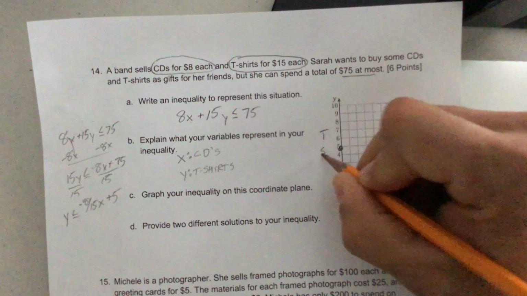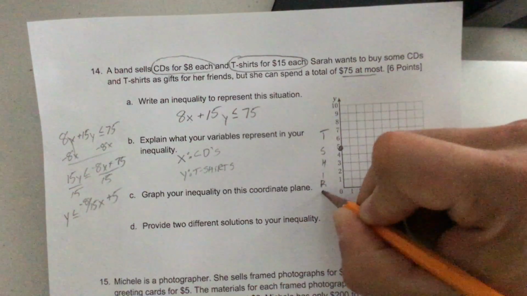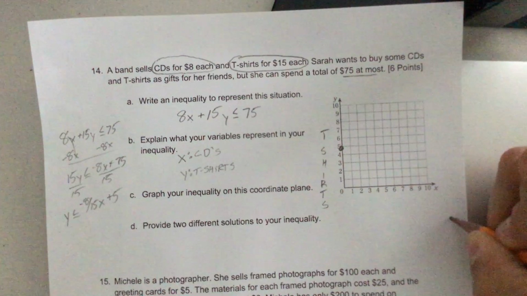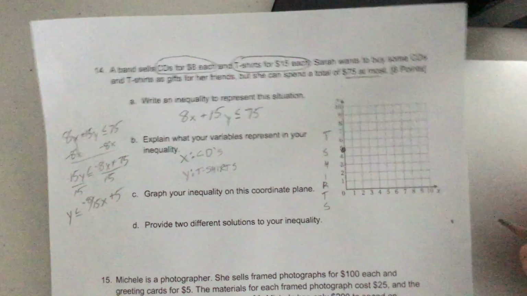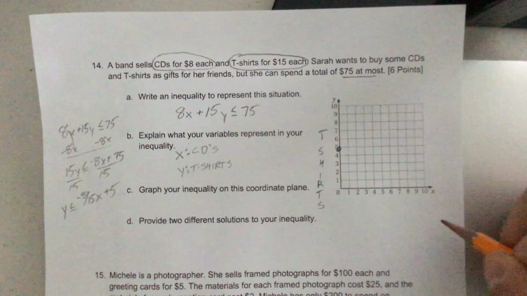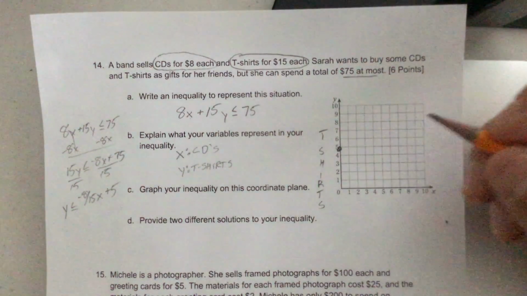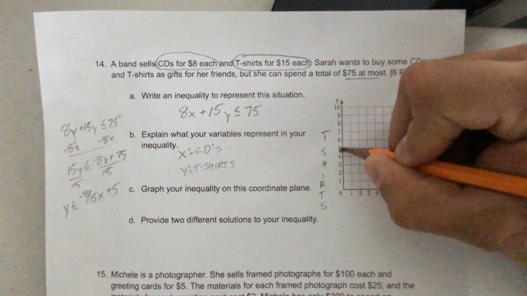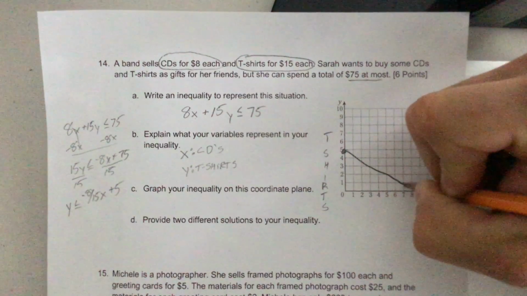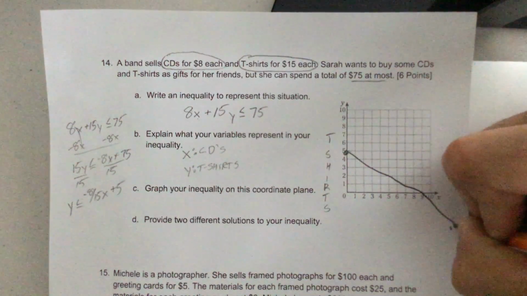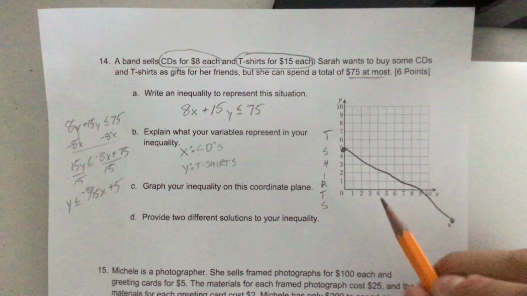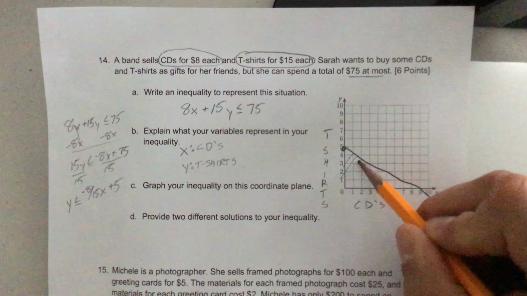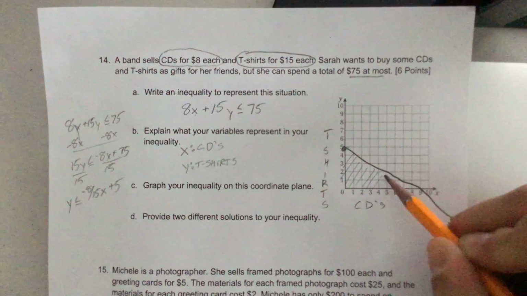So when we graph, I'm going to go up 5 on my y-intercept. Why? Because that is my t-shirts. And then going down 8/15 is very difficult. Just sort of do your best to guesstimate where that would be. It would be somewhere down here. I know it's not exact. That's okay. It doesn't have to be exact, guys and gals. And then it's a solid line. It's a solid line because it's less than or equal to, and this is my CDs. Speaking of solid line, less than or equal to, that means I must shade below.